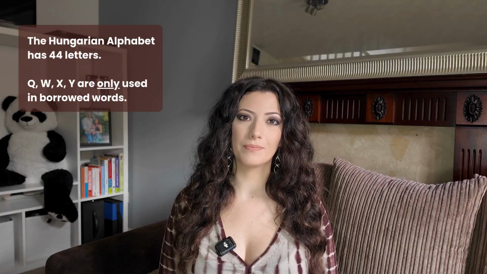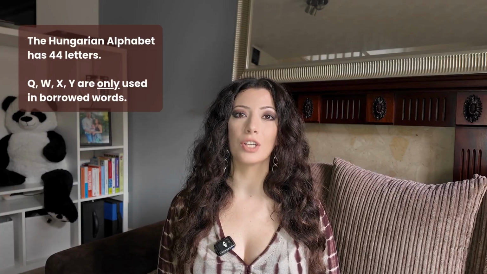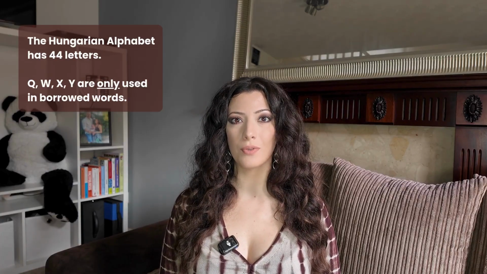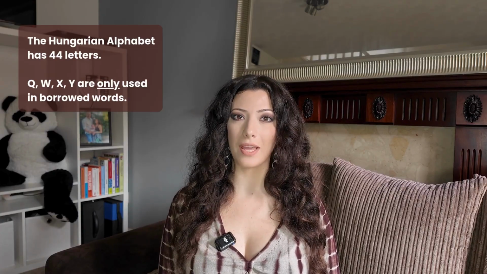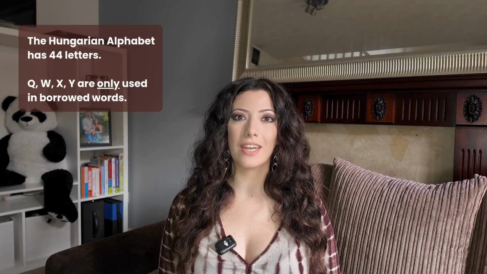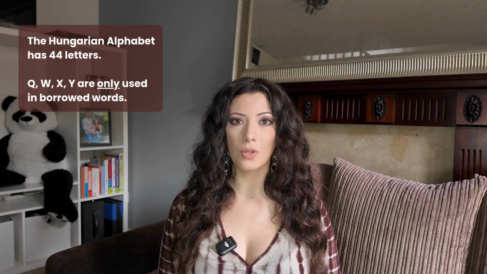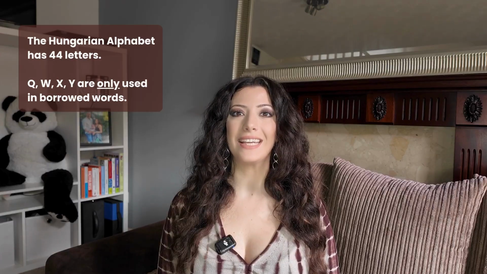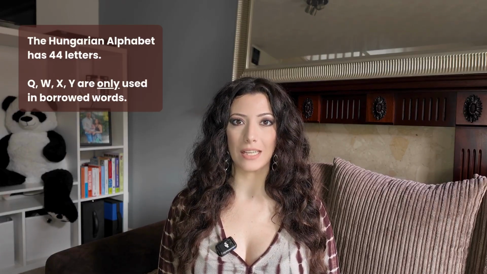These letters are Q, W, X, and Y. You will not find these letters in proper Hungarian words, but they do appear in borrowed words like webkamera, xylophone, New York, and so on.